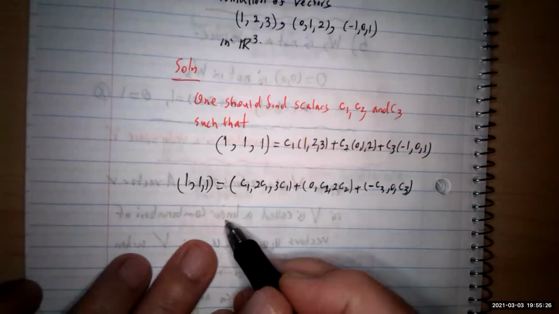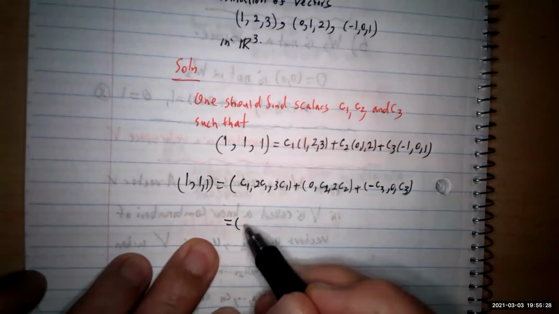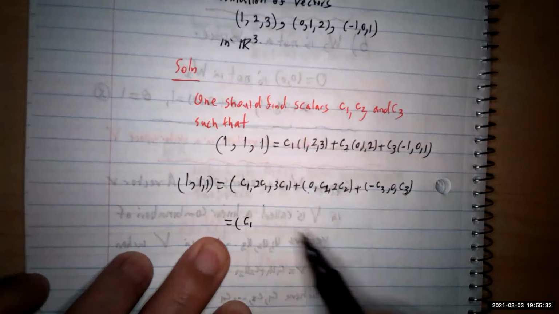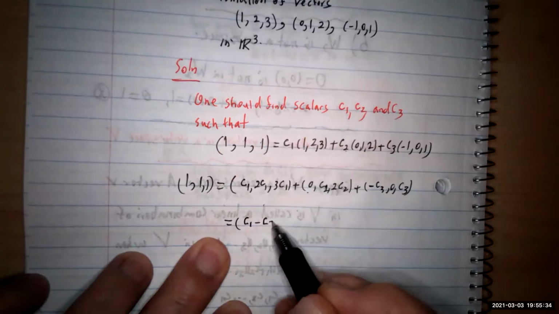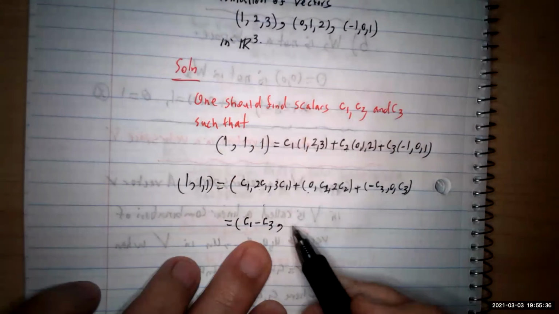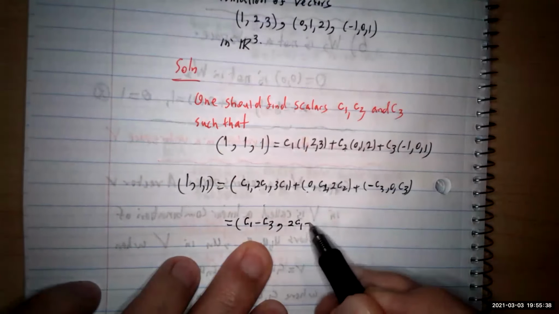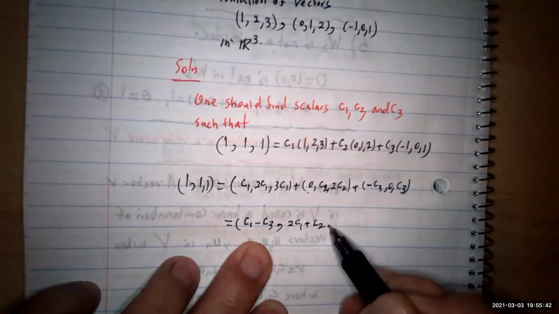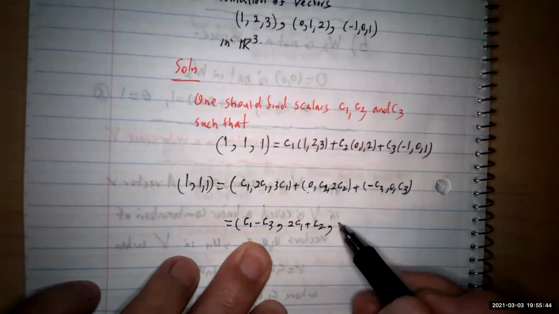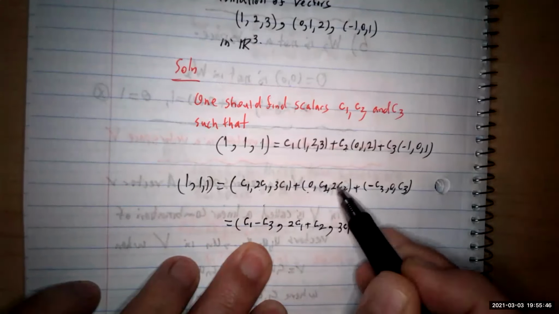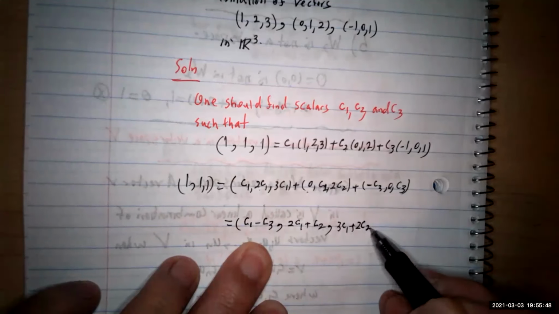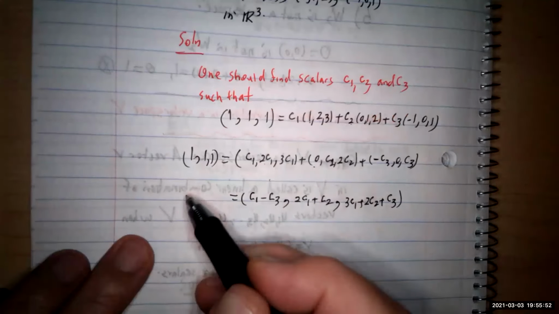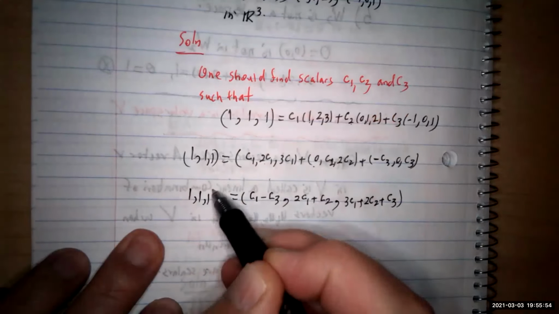Now the components together: the first component is C1 minus C3, the second is 2C1 plus C2, and the third is 3C1 plus 2C2 plus C3. That's going to be (1, 1, 1).